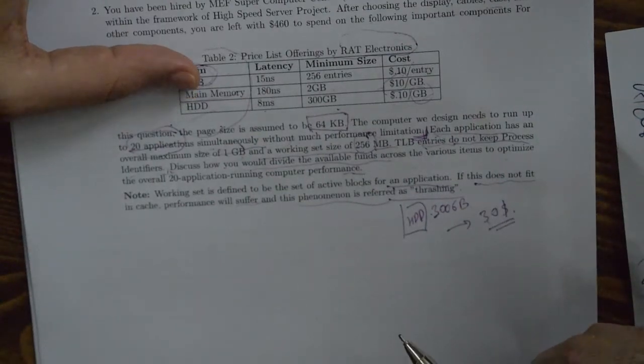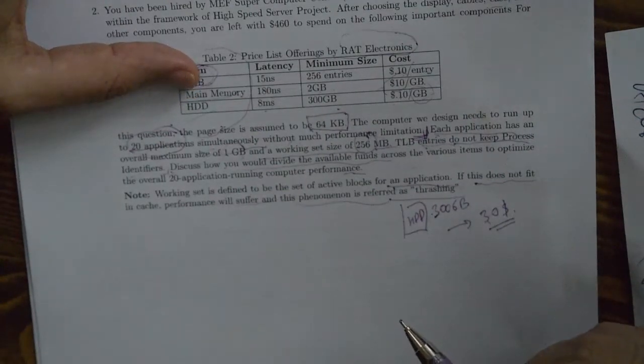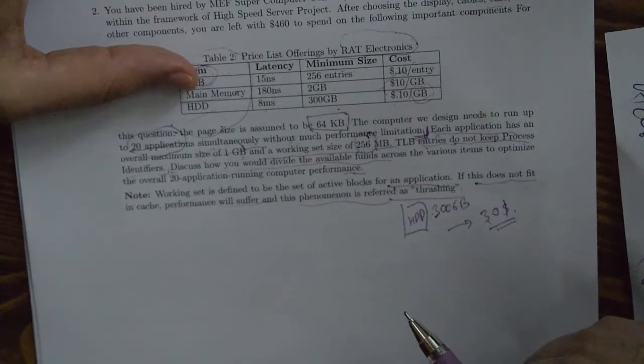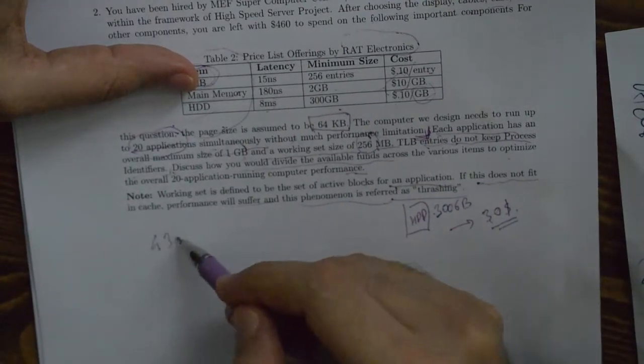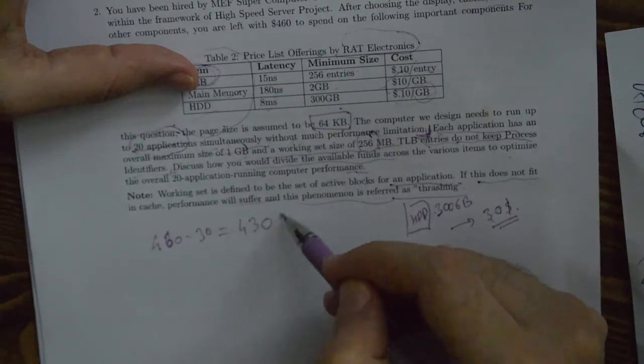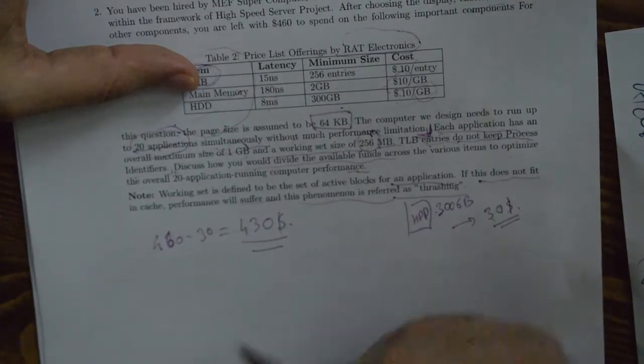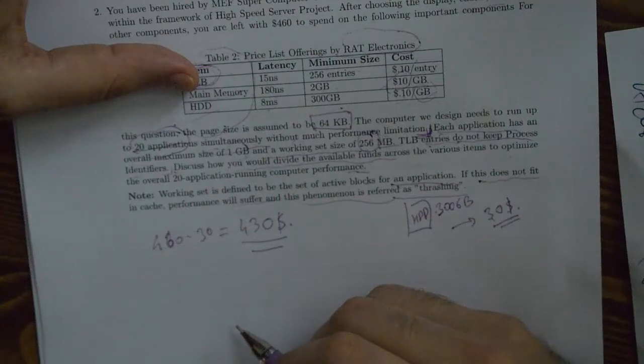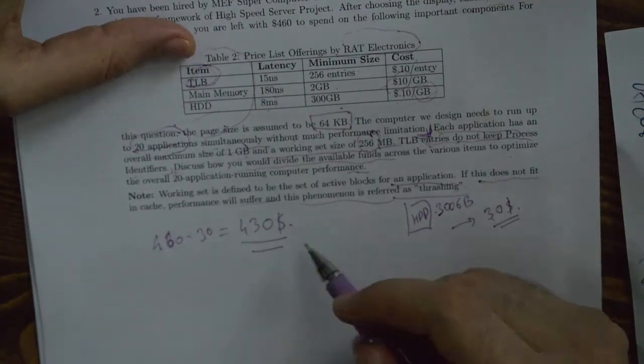So that is going to be off of your budget, which will leave you 430 minus 30, for $30, okay? So that's your remaining budget, all right? Okay, so that's the first thing.